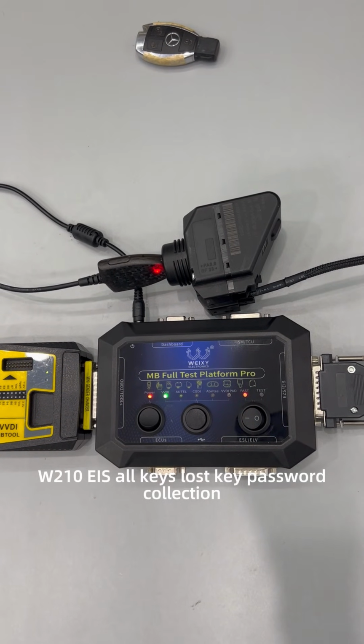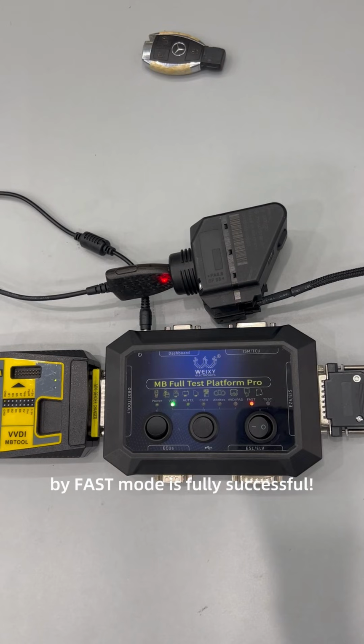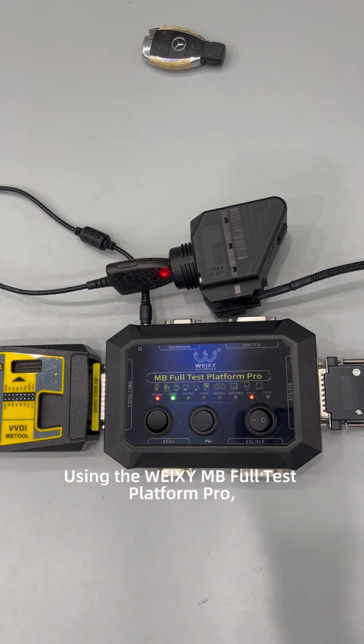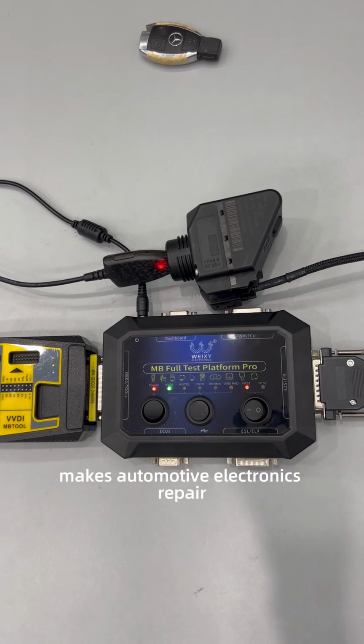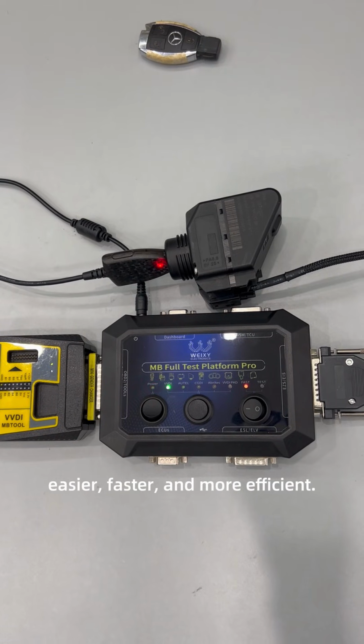W210 EIS All Keys Lost Key Password Collection by Fast Mode is fully successful. Using the WEIXY MB Full Test Platform Pro makes automotive electronics repair easier, faster, and more efficient.